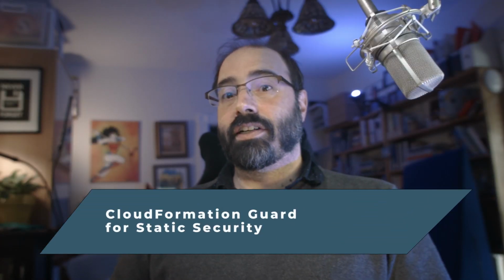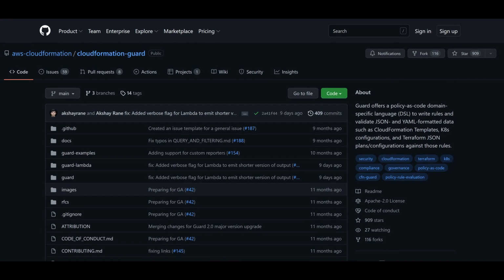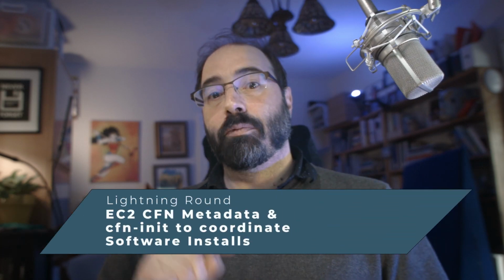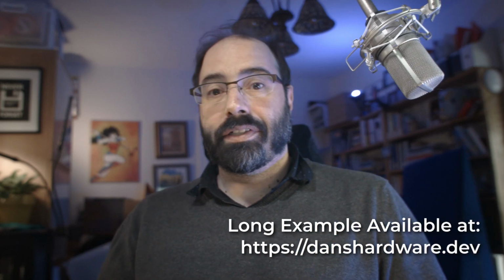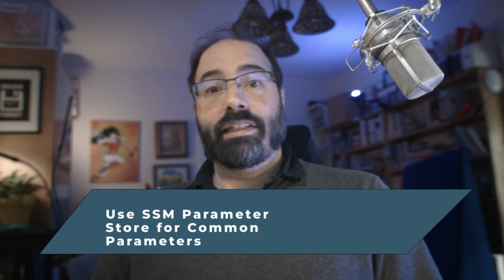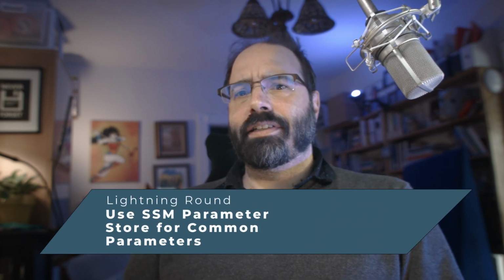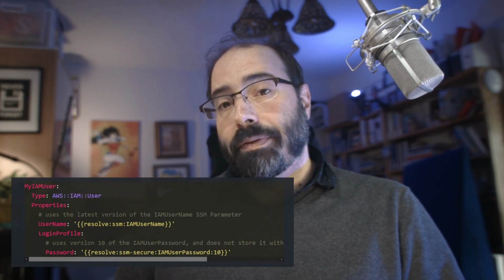AWS CloudFormation Guard is a static security analyzer that catches common security problems in your code and gives you a chance to fix it before shipping the template. If you need to coordinate your infra coming up with software also getting deployed, CloudFormation has a set of orchestration parameters and instance definitions that you can use to force resources to wait for a script or scripts to finish running before coming up. Do you have a bunch of stacks that need to work with each other but can't have them reference the other stacks directly? Stick your config parameters into SSM Parameter Store and reference them in other stacks. This is great for listing out common VPC parameters as well as passing passwords around securely.